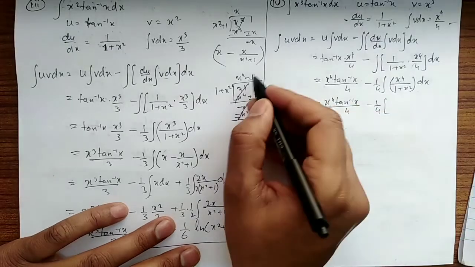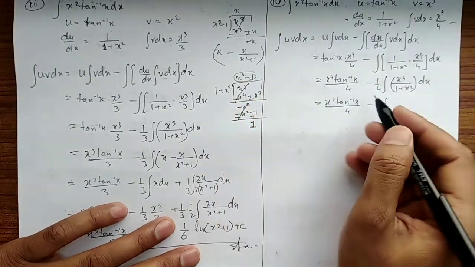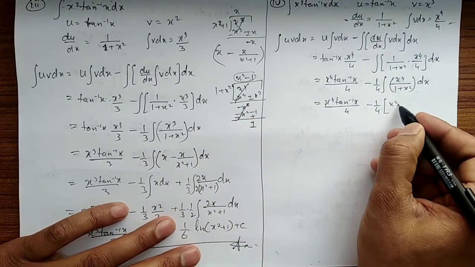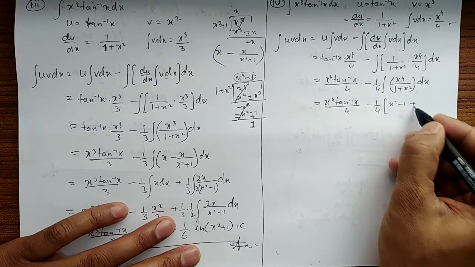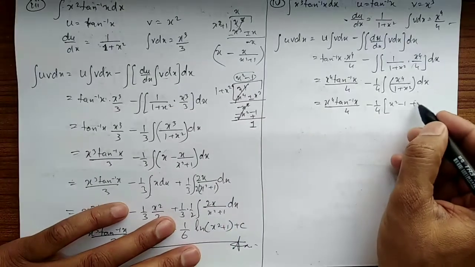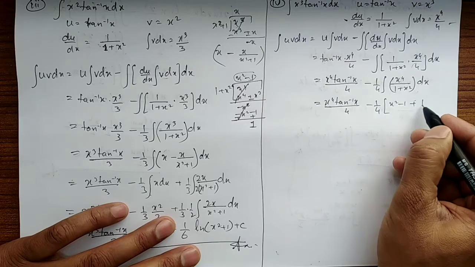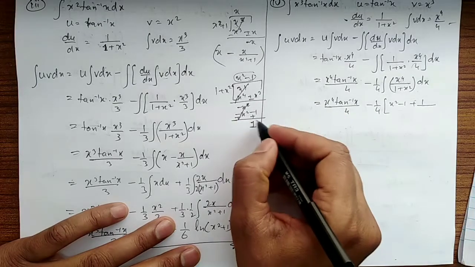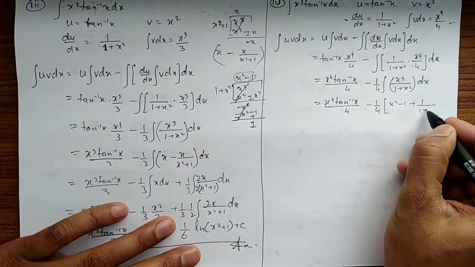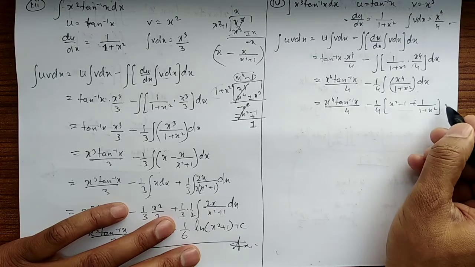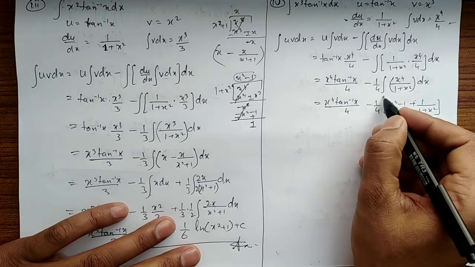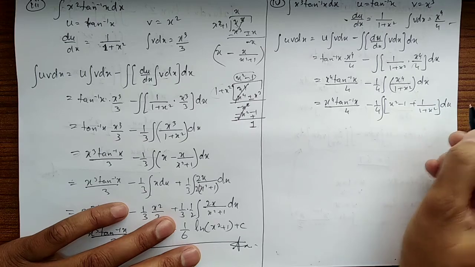So now writing, this is our answer, which is x square minus 1. The remainder 1 is positive, so we will write plus here, 1 divided by 1 plus x square. Okay, so this is the integral we have, dx here.